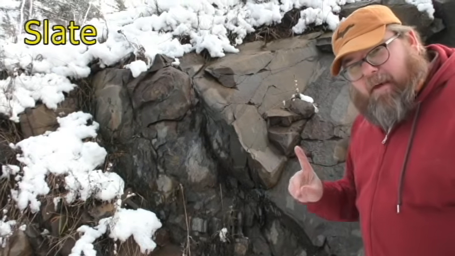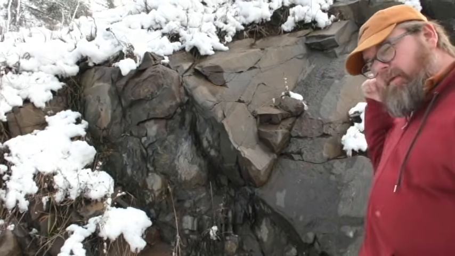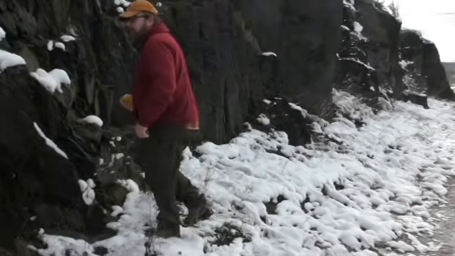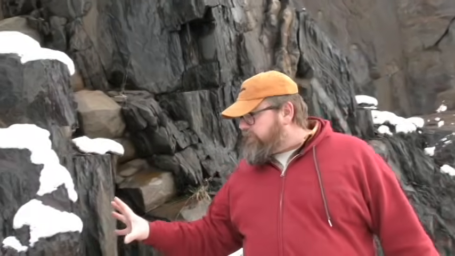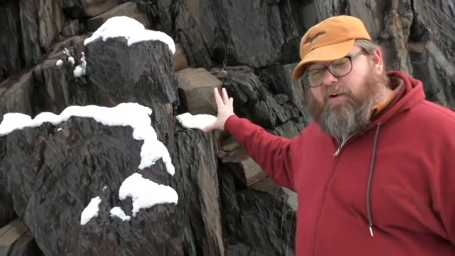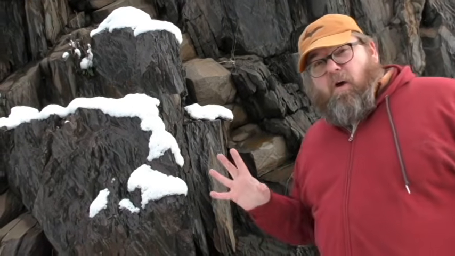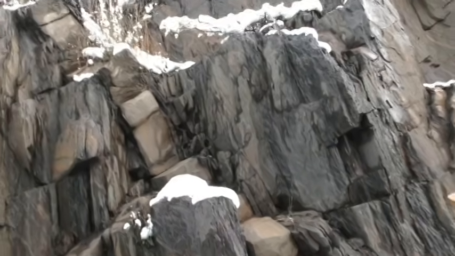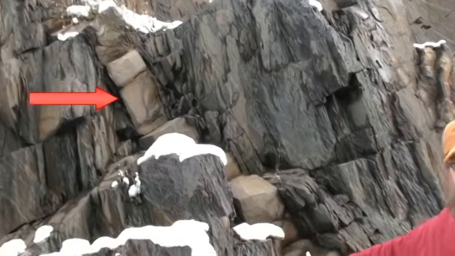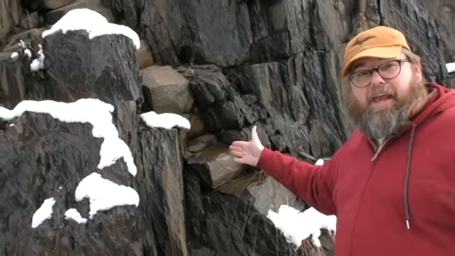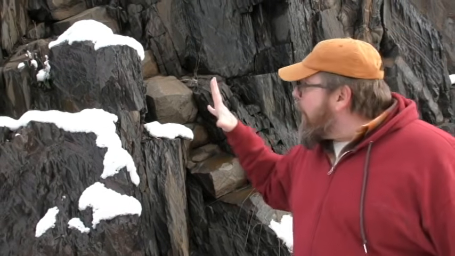Now, we're not going to get into the bedding yet because I want to take you just a little bit this way. Okay, now you can see more of the slate. Now, if you were just looking at Google Earth, looking at this rock outcrop, and you had no idea where it fit in geologically, you see these here, this here, you might think that's some sort of dike. But it's not a dike, it's that graywacke.